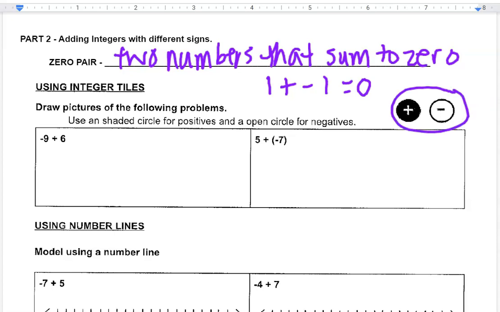So draw a picture of the following problem, -9 plus -6. So we'll start with drawing 9 negative circles, which are 9 open circles. Then we need to draw 6 positive circles, and we want to line them up underneath those open circles.